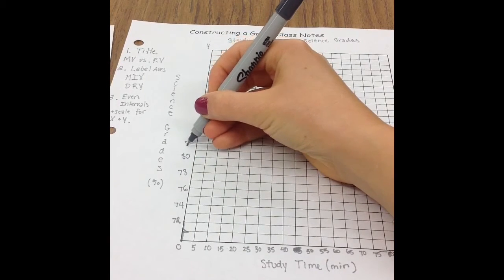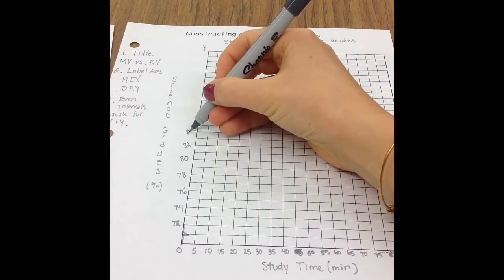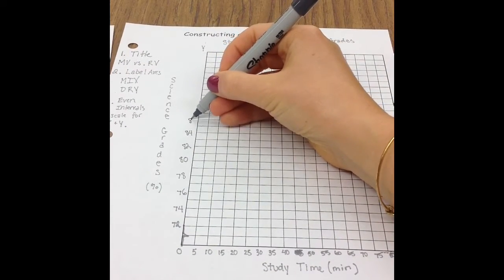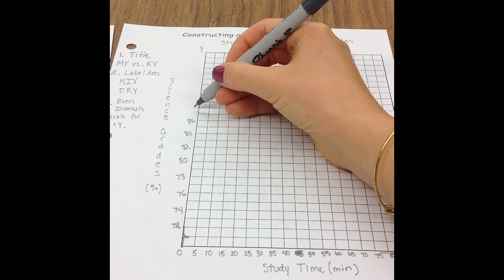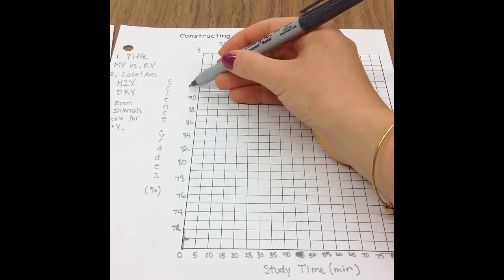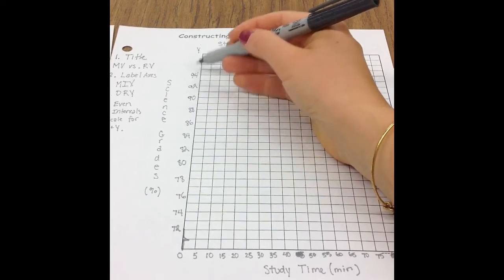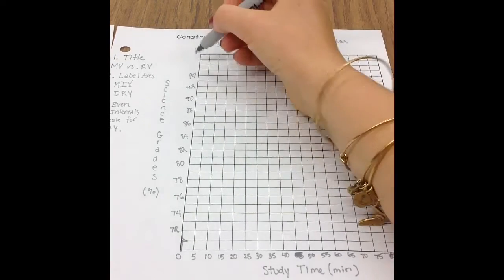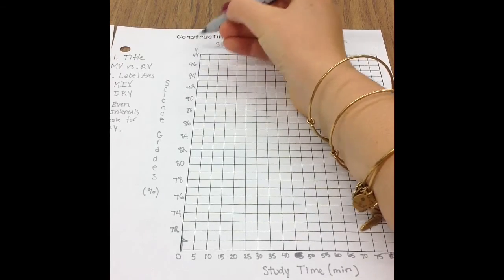Skip a line, 82. Skip a line, 84. Skip a line, 86. Skip a line, 88. Skip a line, 90. Skip a line, 92. Skip a line, 94. Skip a line, 96, skip a line, 98.